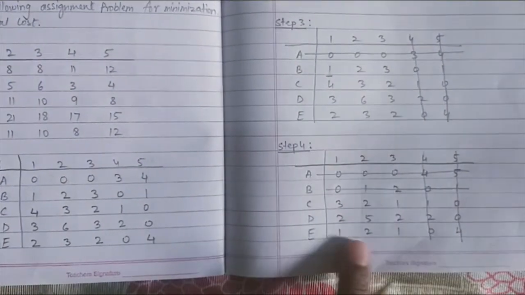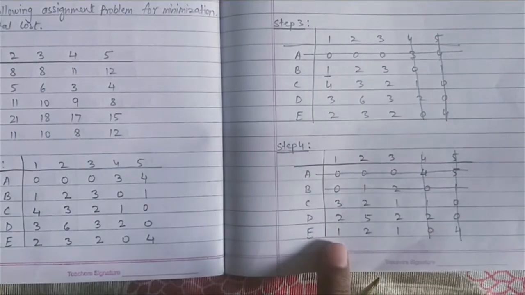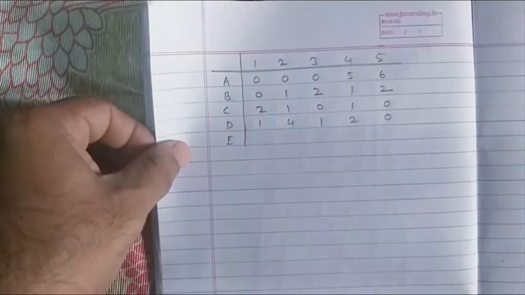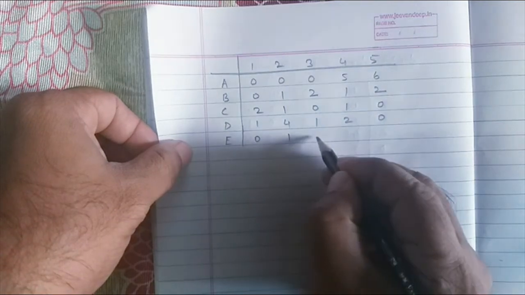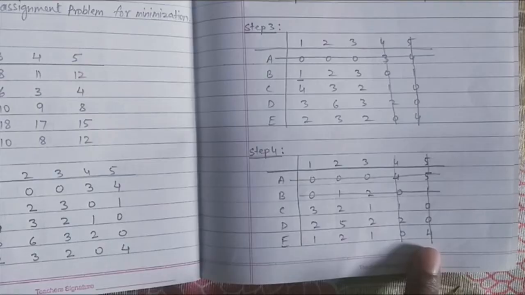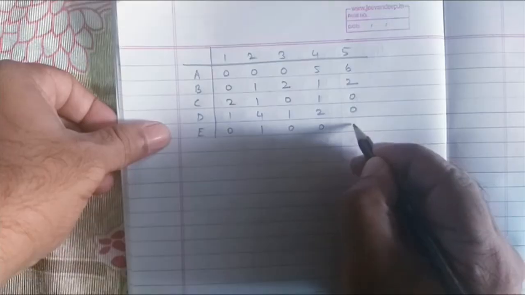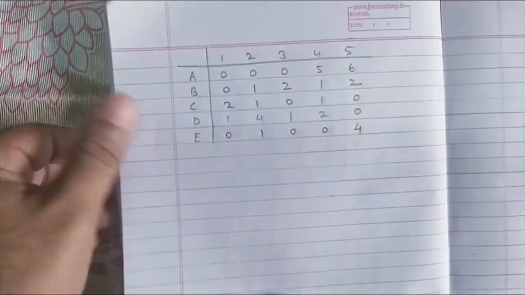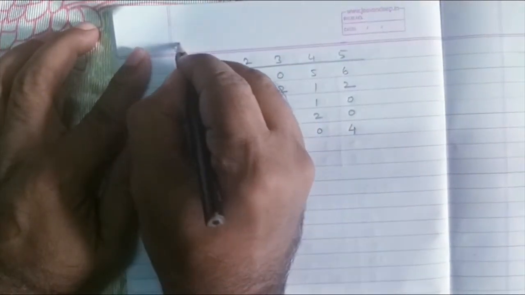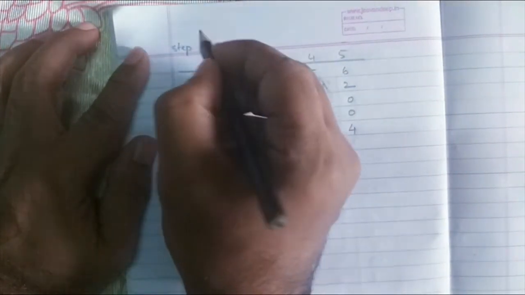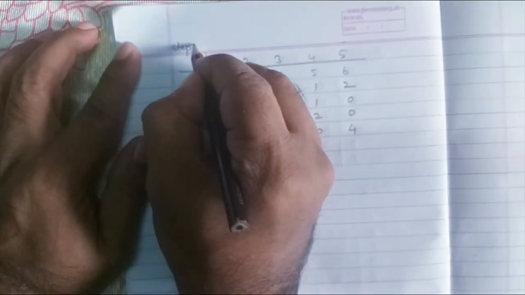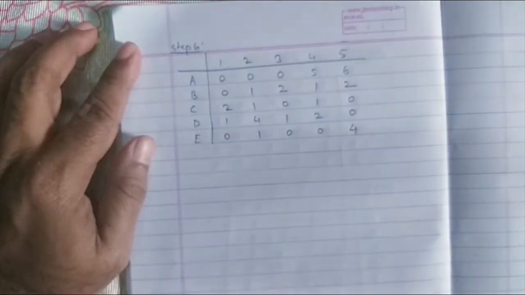The last row we have 1, 2 and 1. So this will be 0, 1, 0, and the other two numbers which is covered by single line will remain unchanged. So 0 and 4. This was my step number 5, in fact 6, because I did the step number 5 in the previous step itself. So let us put this as 6.